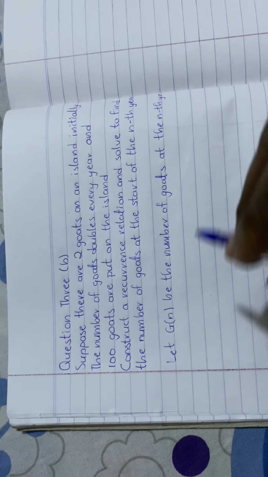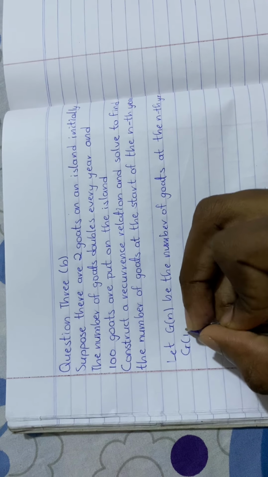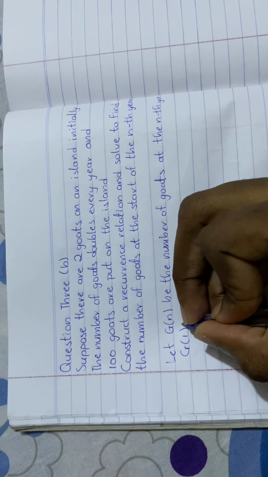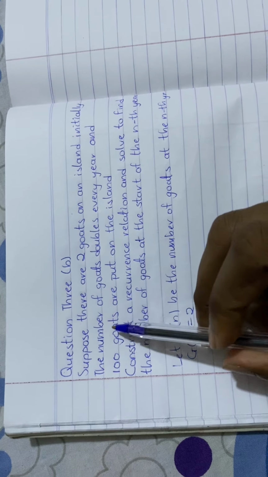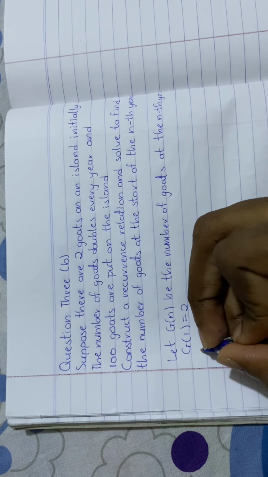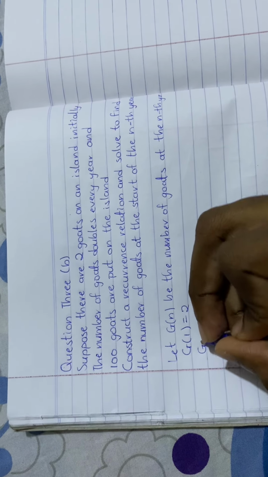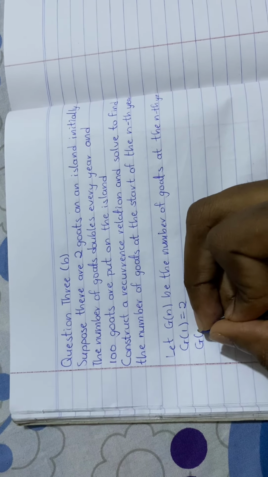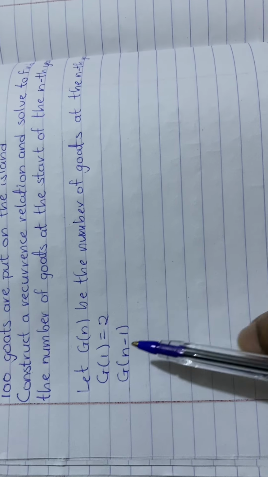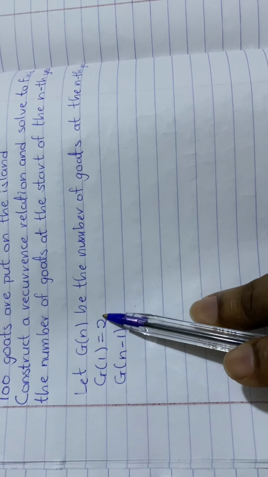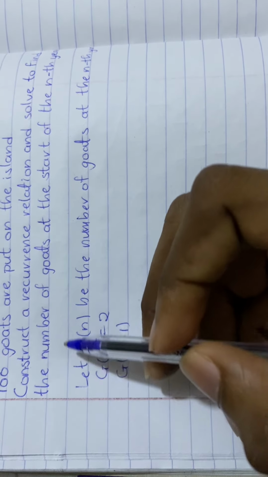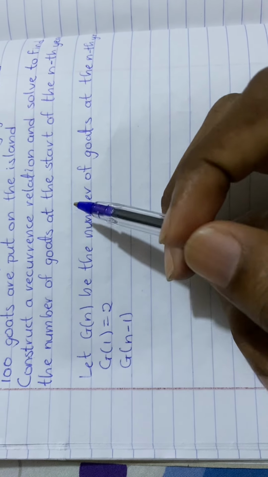So g of 1, that is the number of goats for the first year, is 2, and they go on to say that the number of goats doubles every year. So g of 1, that's the base case, is 2, and the recursive case is what we find for the recurrence relation at the beginning of the nth year.